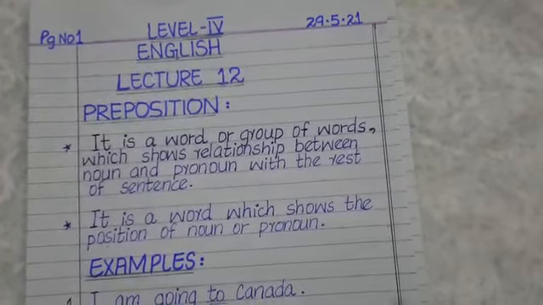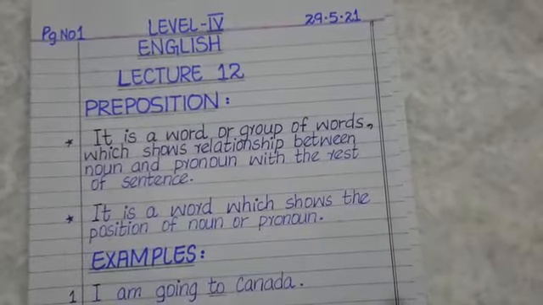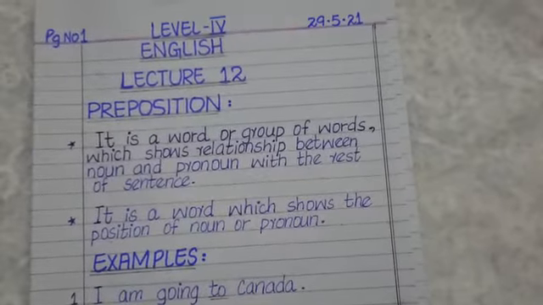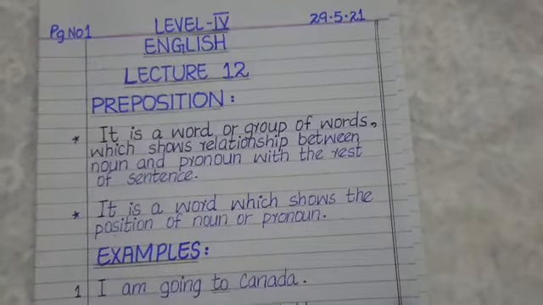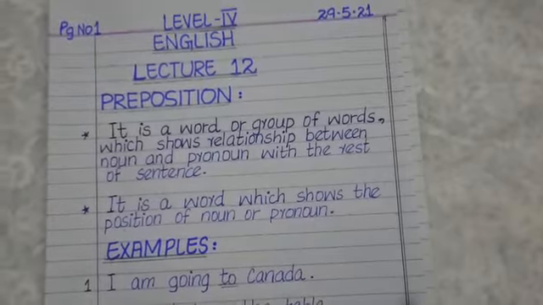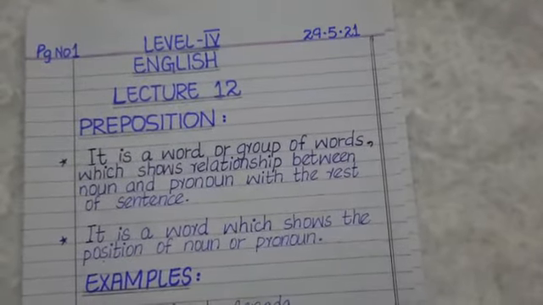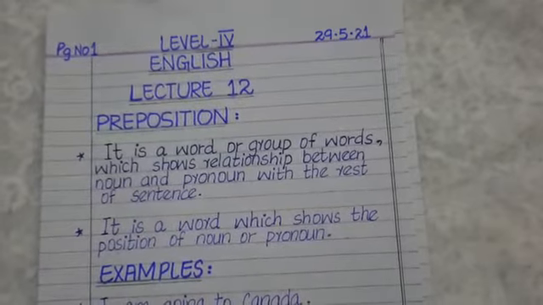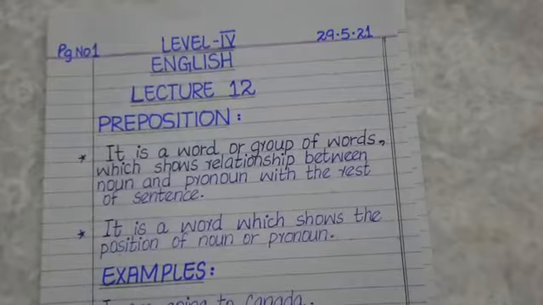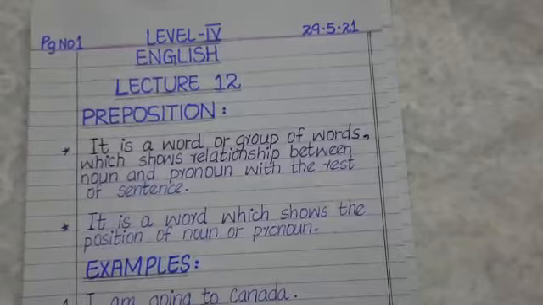I am going to start lecture number 12, and today's lecture topic is preposition. But before starting the topic, I want to tell you what we mean by the parts of speech. Words that are divided into further groups or further classes are called parts of speech.